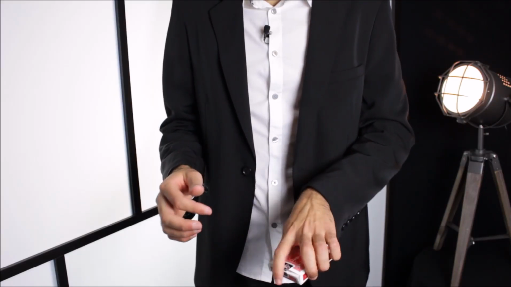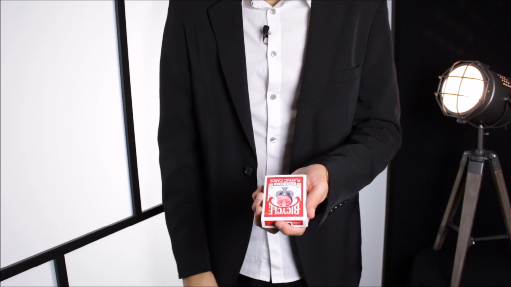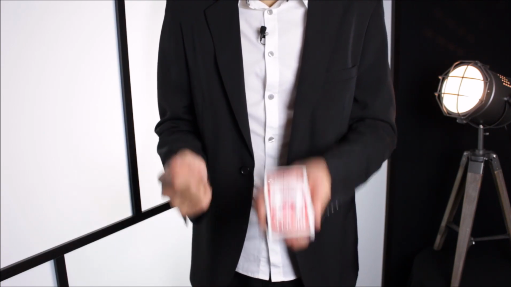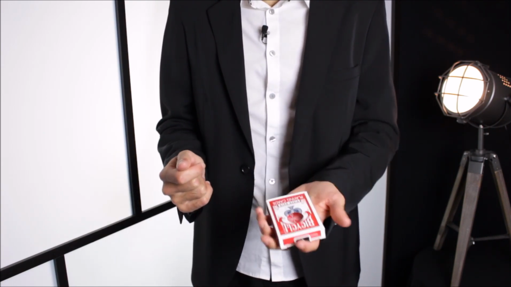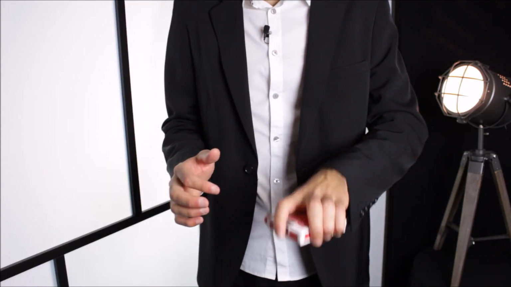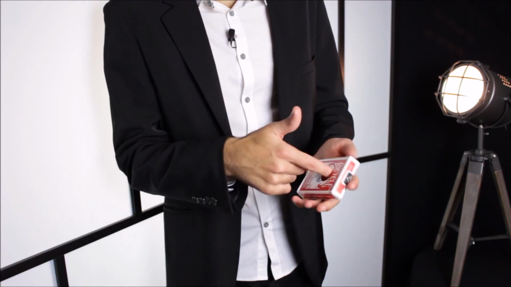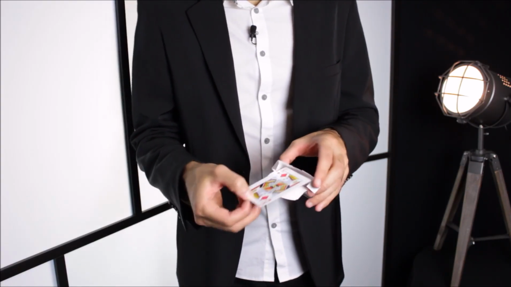You can make the vanishing visually. You release the pressure just like this, and you make this move, and we have the impression that all the cards vanish. Okay, so you are here, up, and here there is only one card, the selected card.